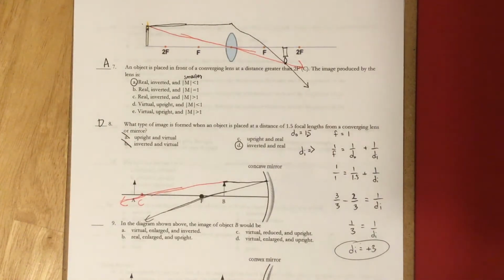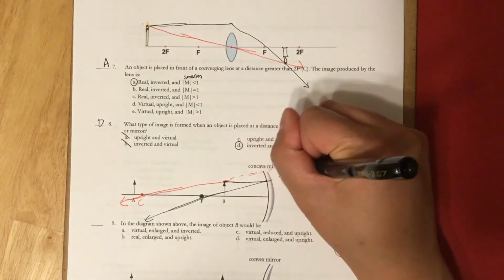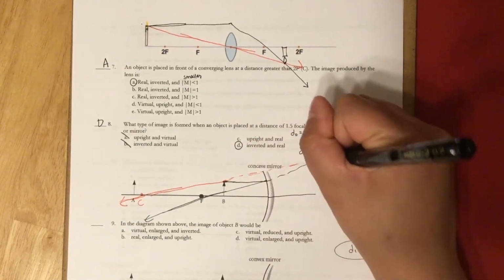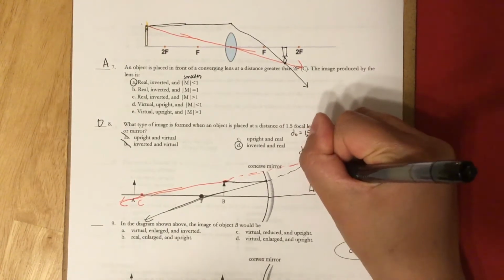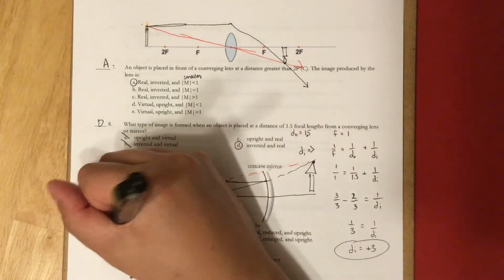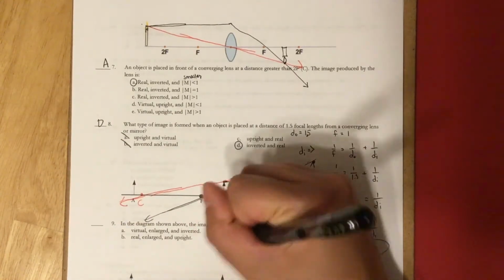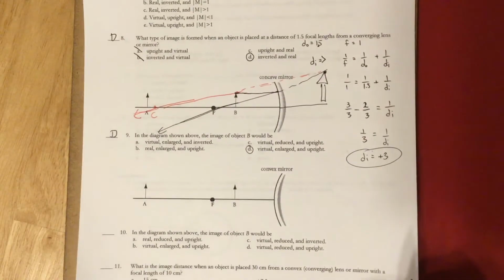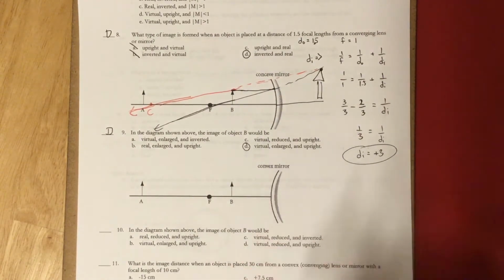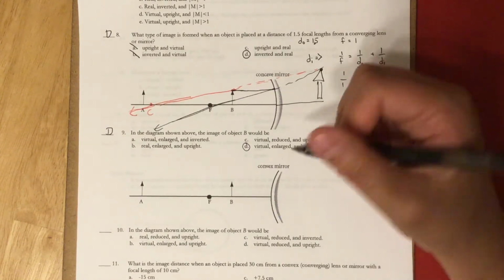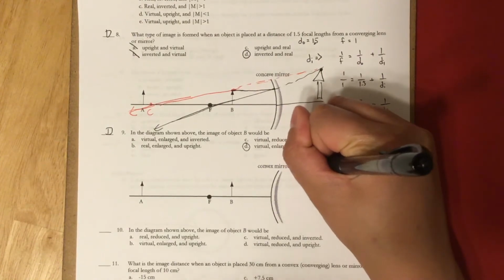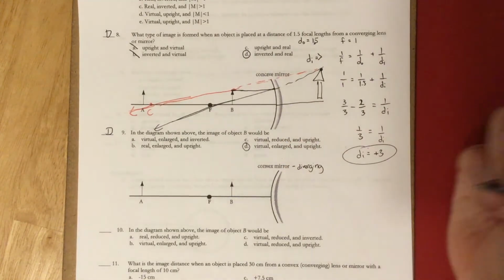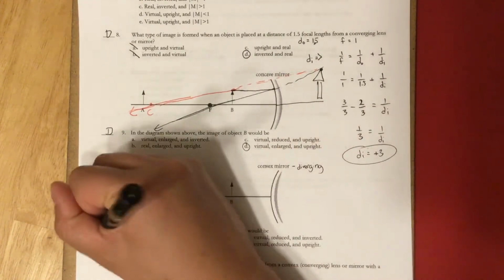And since these two rays diverge, our brain thinks that this image is formed back behind the mirror. If the top of my arrow is here, this makes a virtual, enlarged, upright image, D. On a convex mirror, I actually don't need to draw anything for that. Convex mirrors and other examples of diverging devices only ever make one type of image. It's always virtual, smaller, upright.